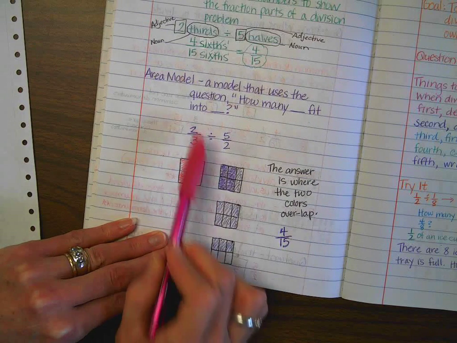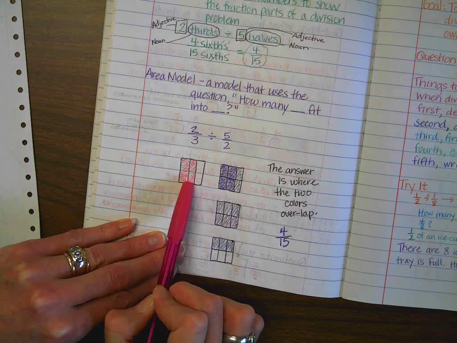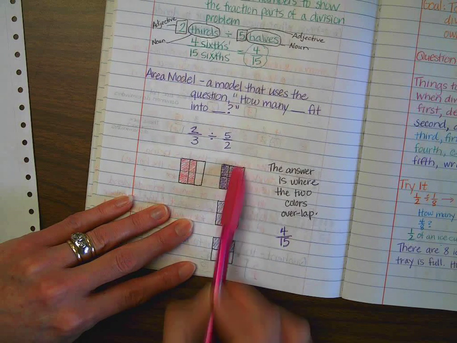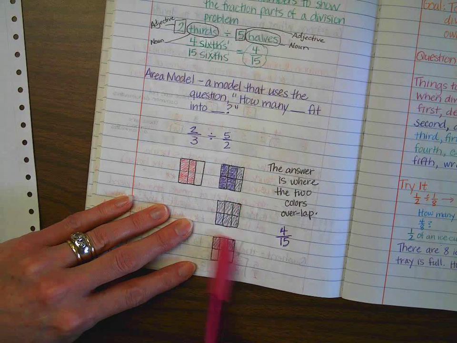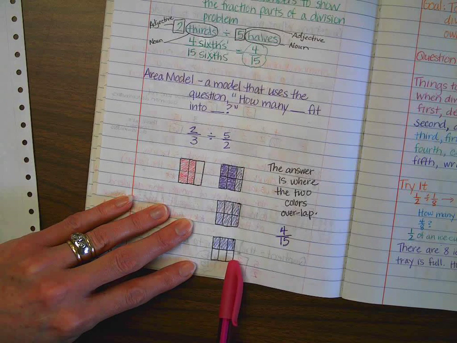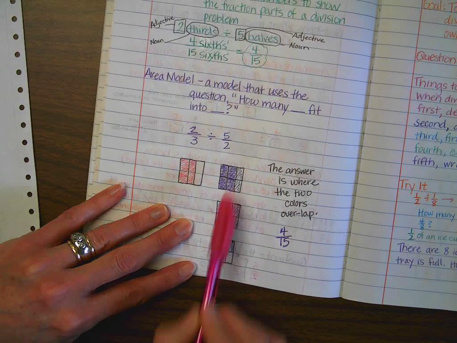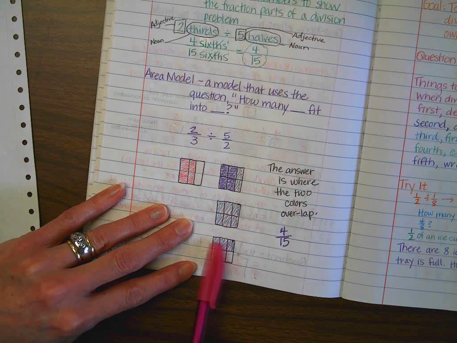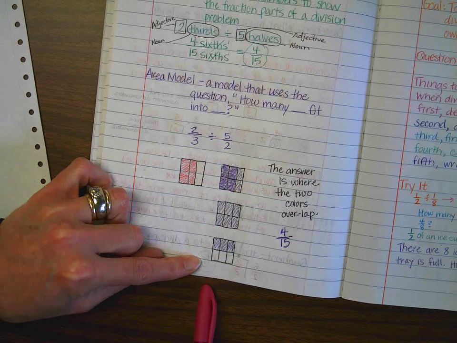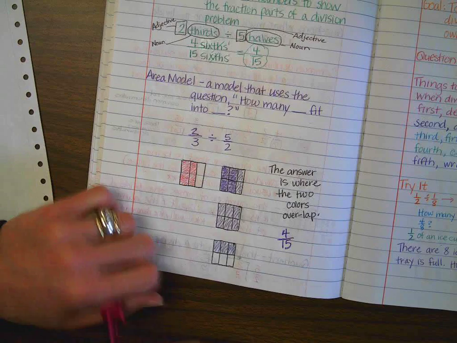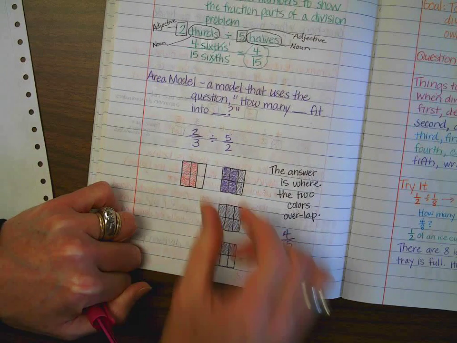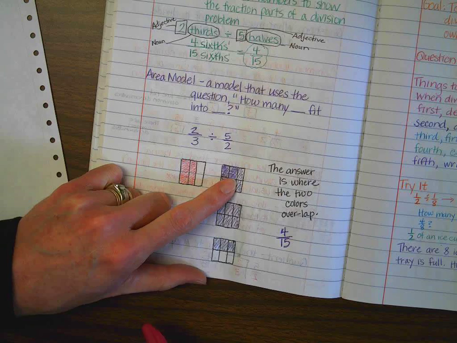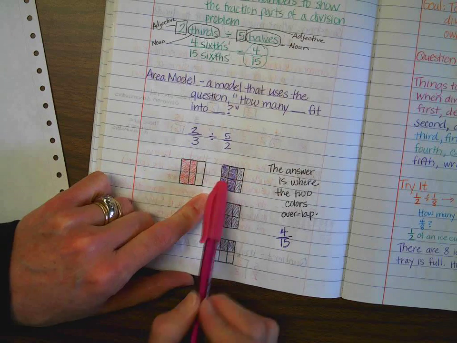Okay? So let me say that again. Make a square, cut it into thirds, color in 2/3. Make 5 halves. So I have 1, 2 and a half. Do you see it? Because 5 halves is really 2 and a half because you have 1, 2, 3, 4, 5 of the halves colored. Does everybody see that? Then I'm supposed to take this one, pick it up, set it right on top, and then the answer is the one with the double colors.